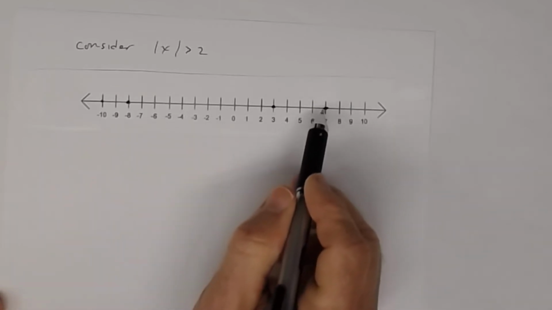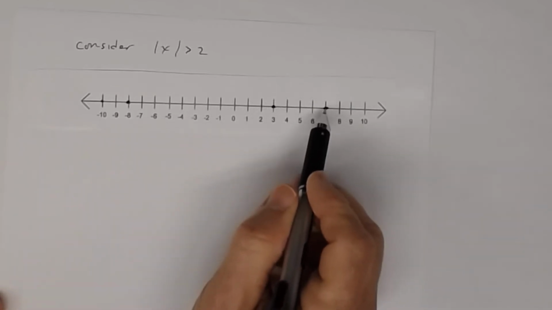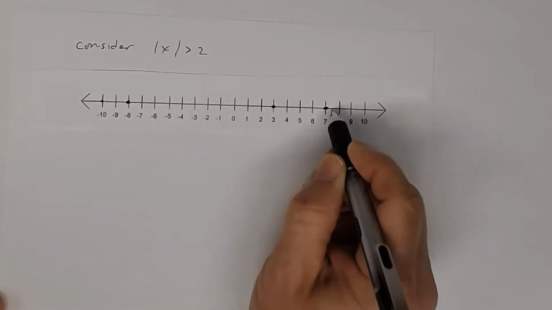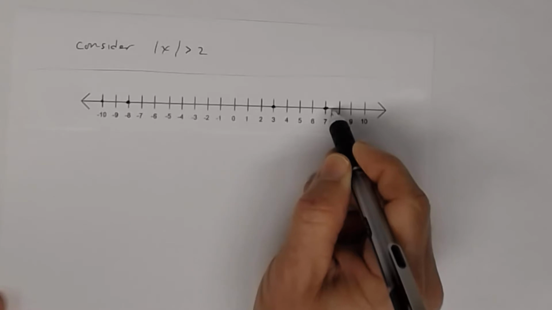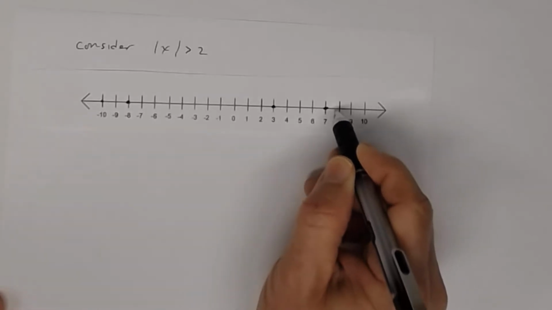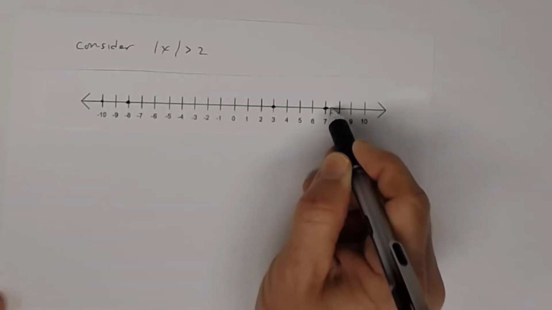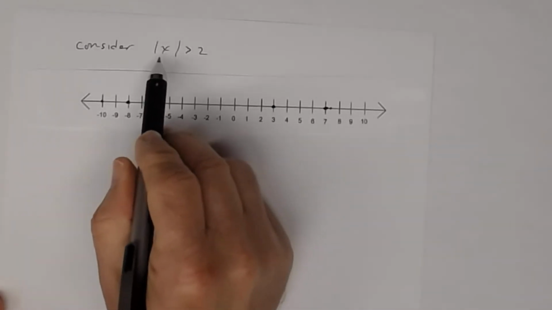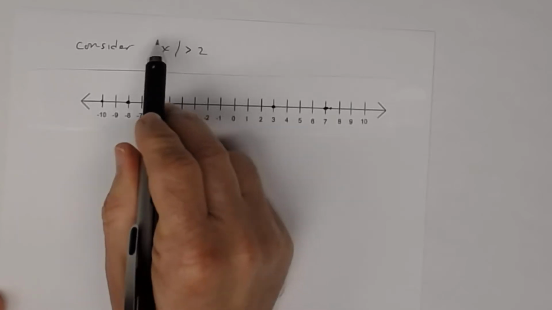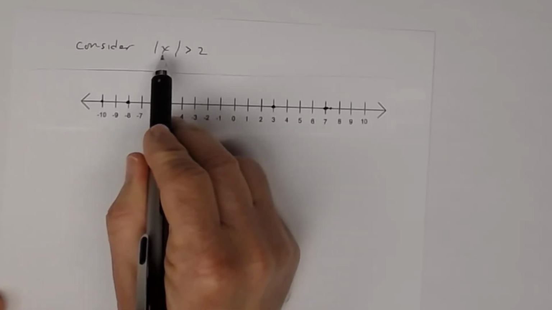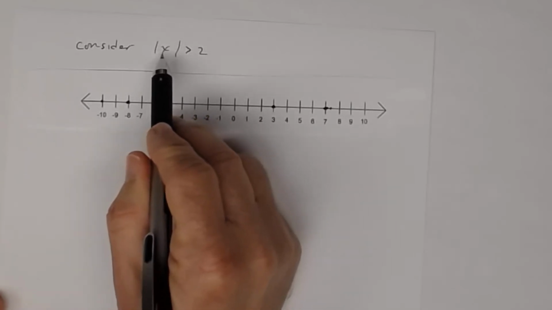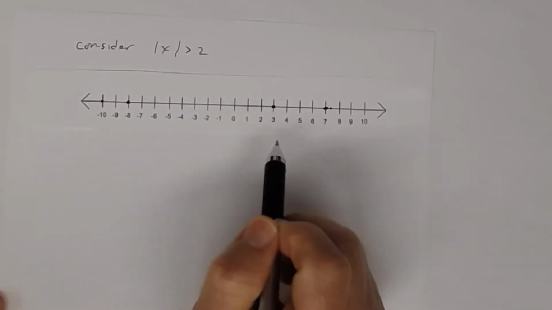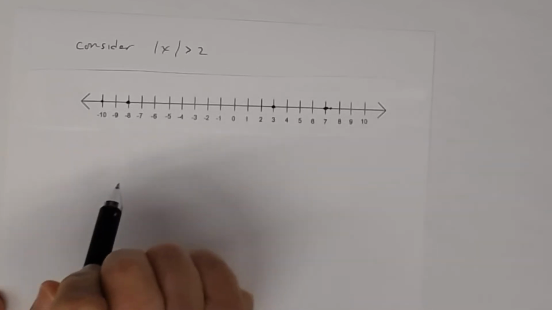Now, I'm only plotting the points that are integers, but you do realize that there are some other real numbers that are solutions as well. So for example, let's say 7.15. 7.15 is a solution because the absolute value of 7.15 is 7.15, and 7 and 15 hundredths is greater than 2. But how does that look in terms of this graph?